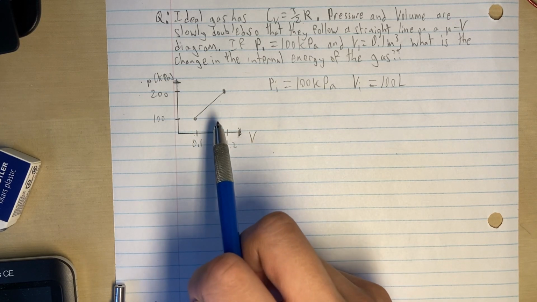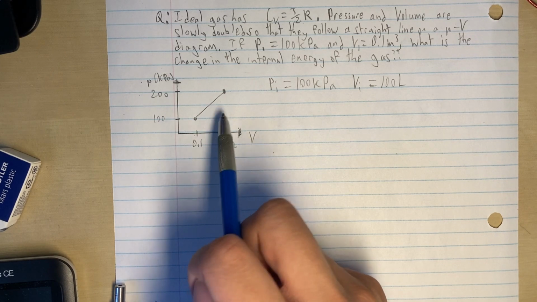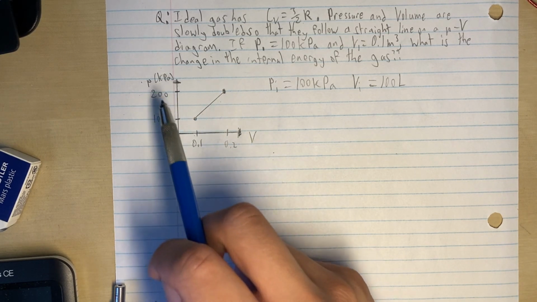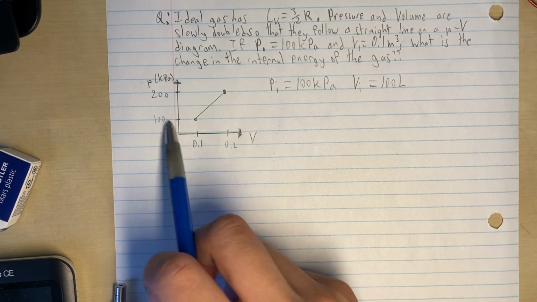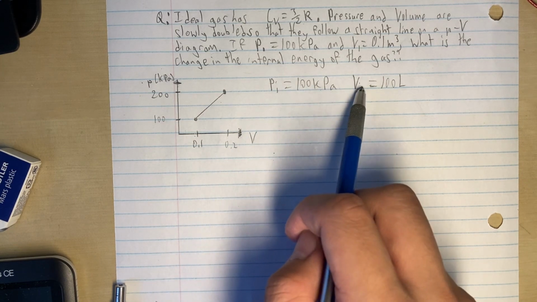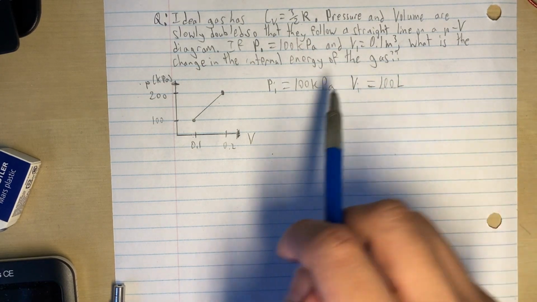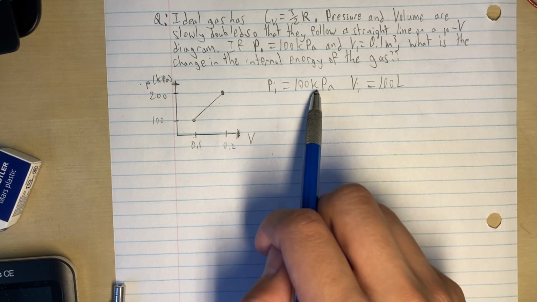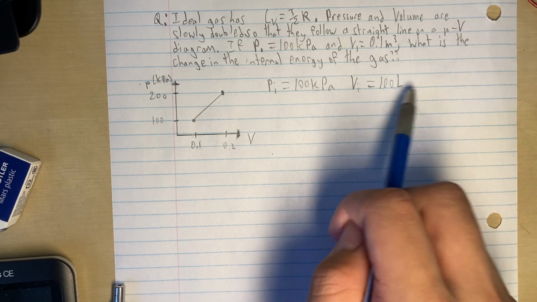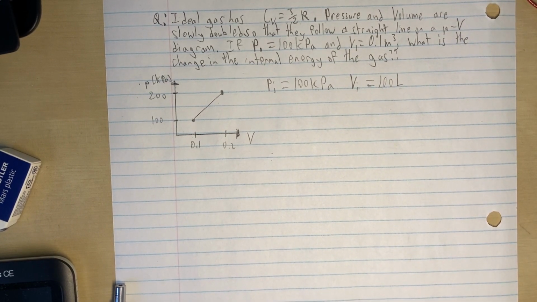For this, you can draw a PV diagram, right? So you have, that's pretty straightforward, right? Pressure, volume, and then P initial is equal to 100 kilopascals, V initial is equal to 100 liters. I put liters because this is in kilopascals. You multiply kilopascals by liters, you can get joules. So what do we do from that?